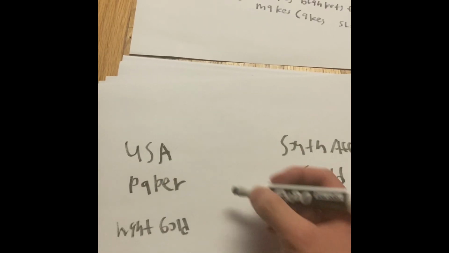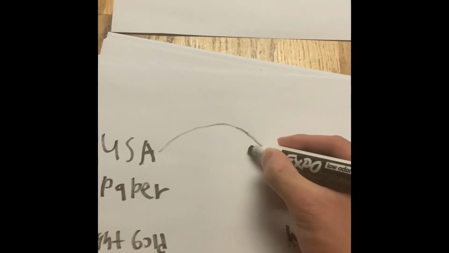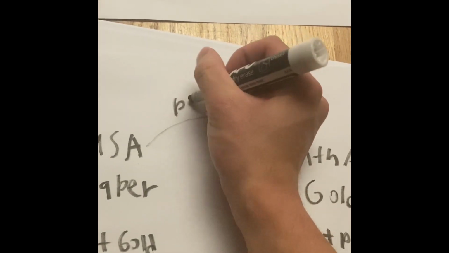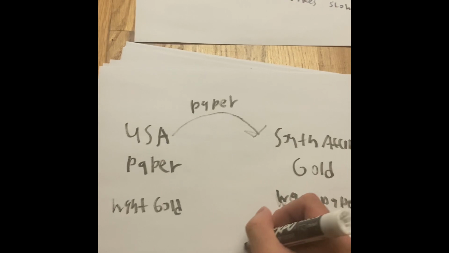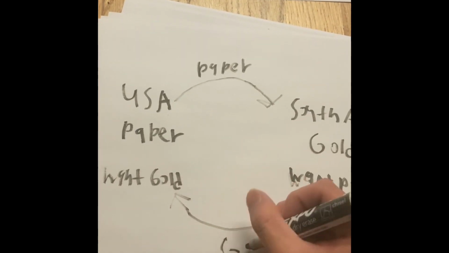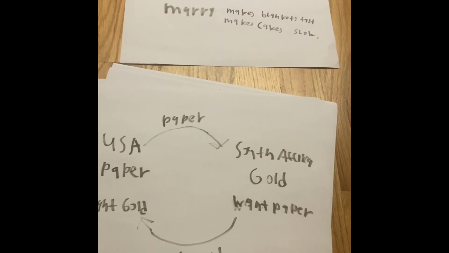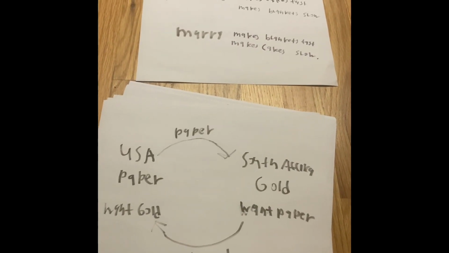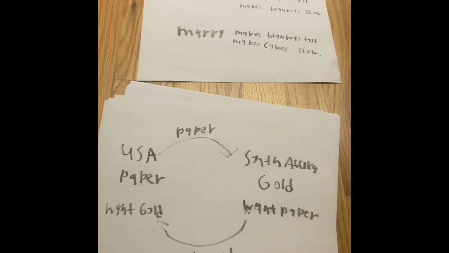So here's how it's going to work. The USA is going to bring South Africa paper, and South Africa is going to bring America gold. The reason why this dictates it is because South Africa can produce gold and America can produce paper.